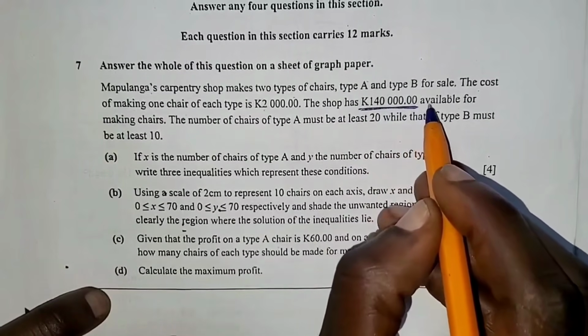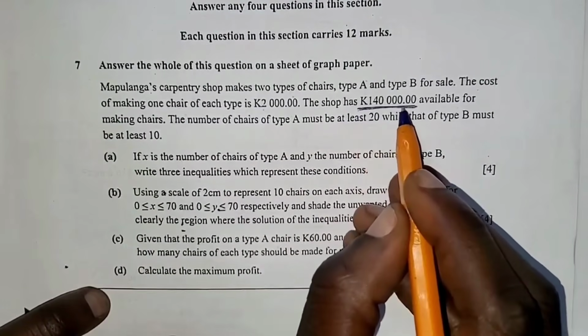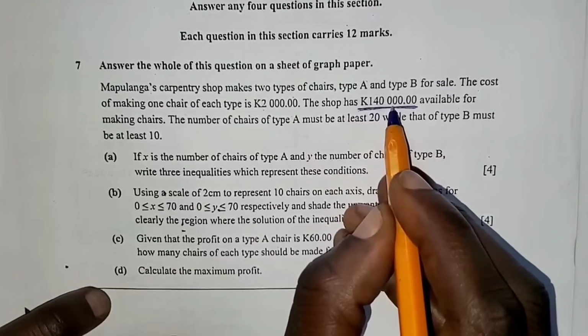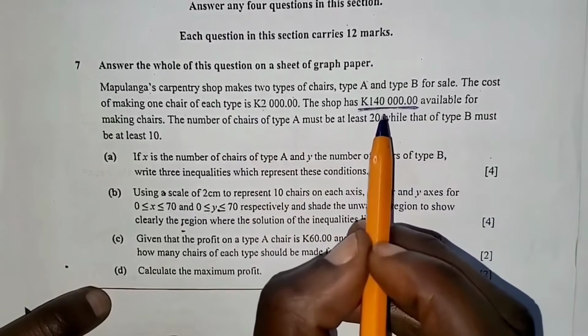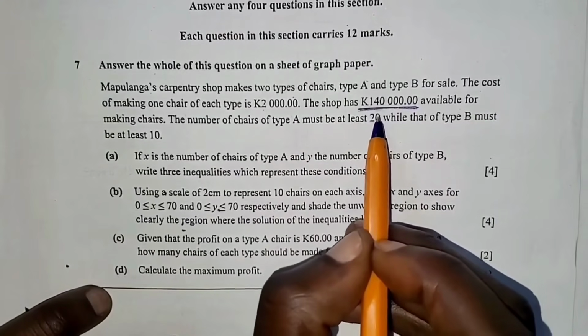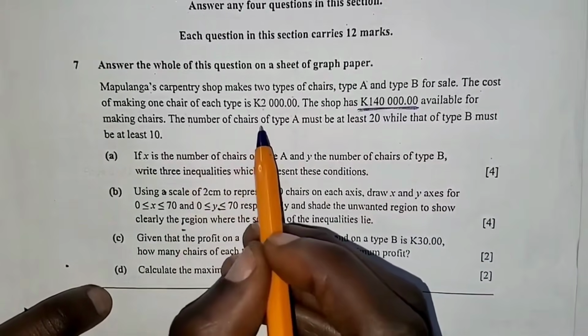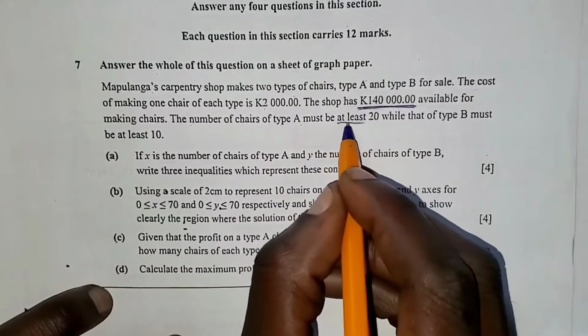This is the money available for making chairs. Whatever you're going to do, it shouldn't exceed this. So just from this, we can come up with one inequality. But let's proceed. The number of chairs of type A must be at least.